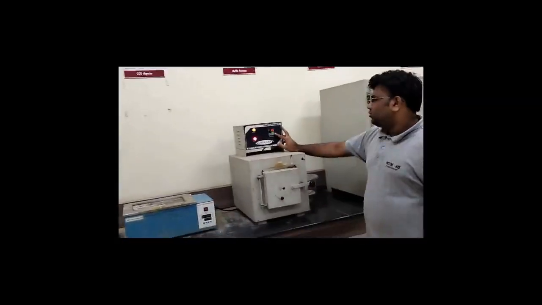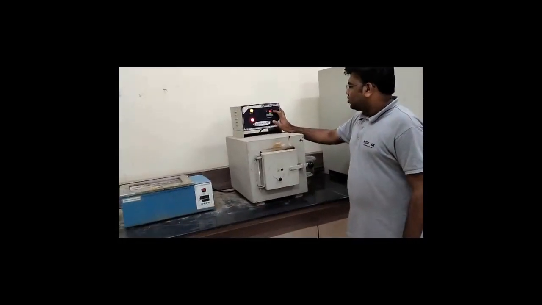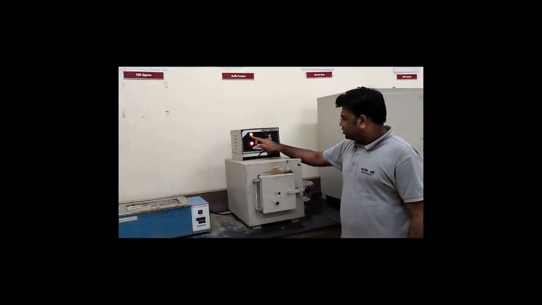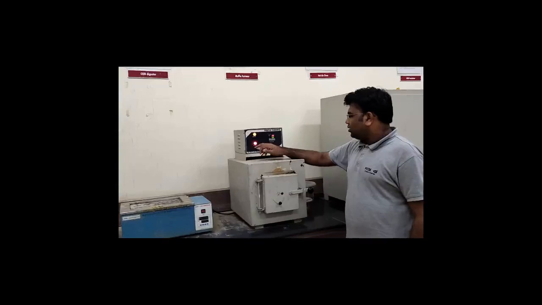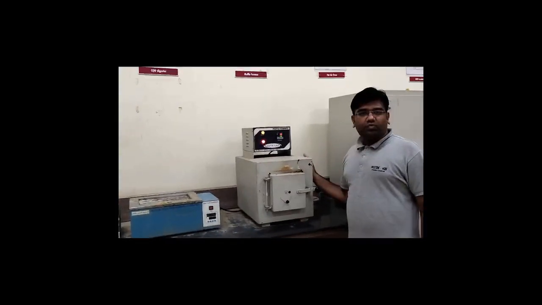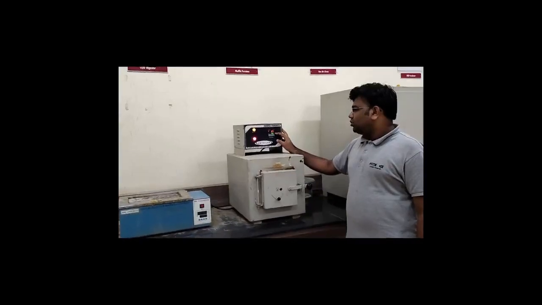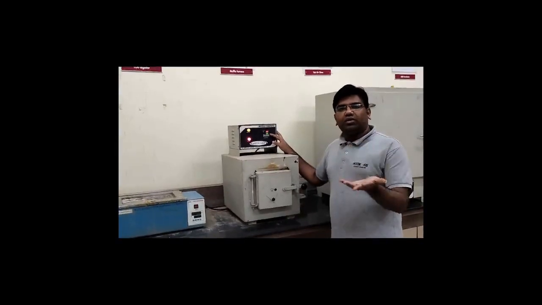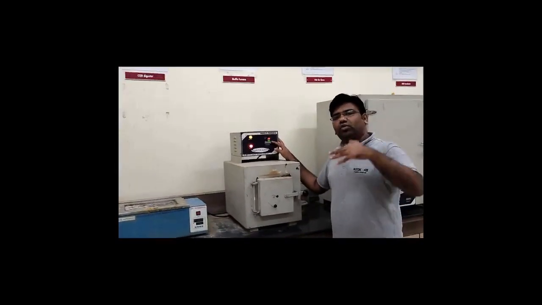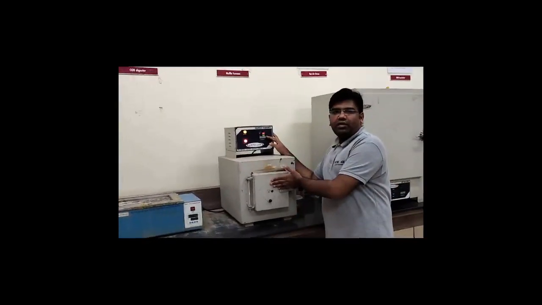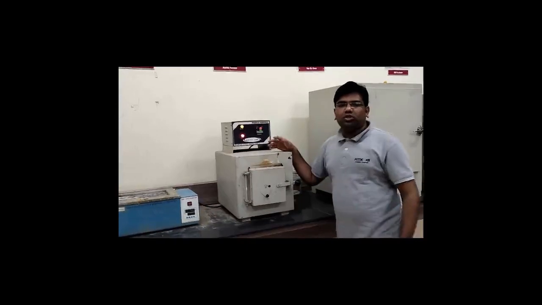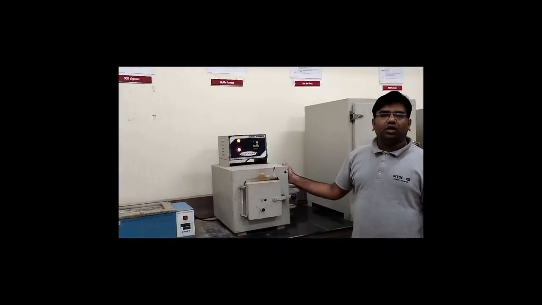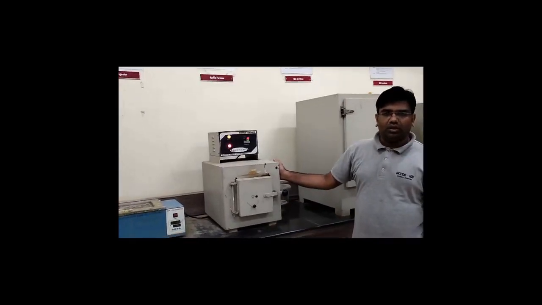Now you can see 550 is the set temperature and 26 is the current temperature. So it is heating. The yellow light indicates that it is heating. To achieve 550 degrees Celsius, it will require about half an hour. And after it reaches 550, we are going to keep these crucibles here for the next 30 minutes. So the total duration is approximately 1 hour. After 1 hour, we are going to remove these crucibles for the further calculation of the volatile solids.